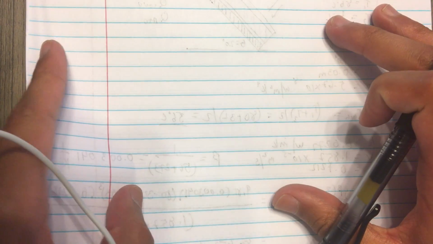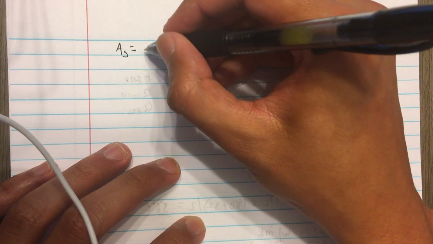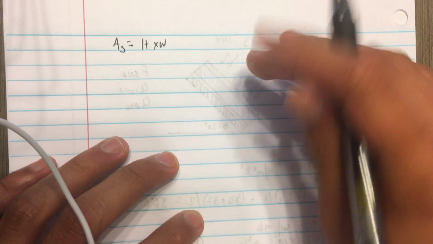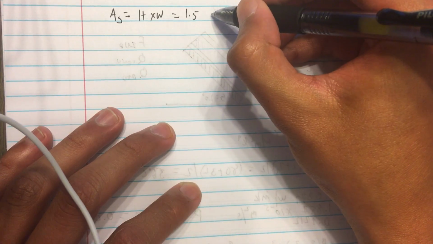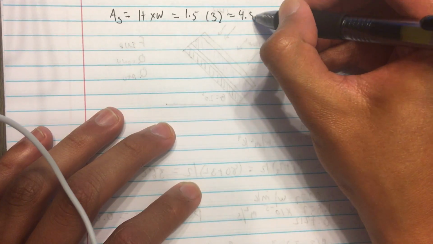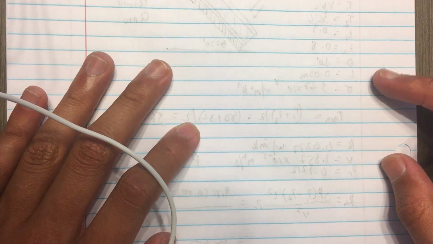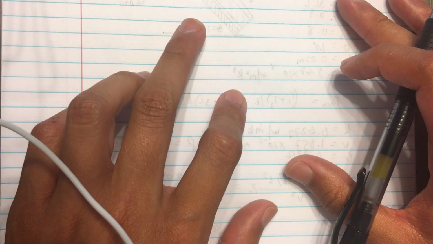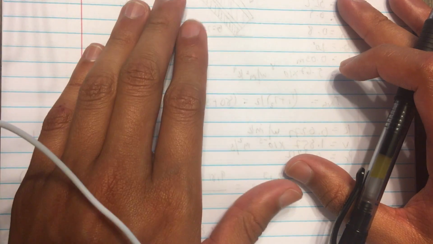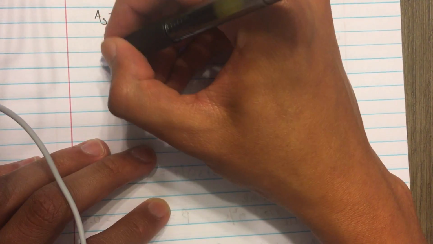Now we move on and we calculate the surface area, which is just the height times the width, and that is just 1.5 times 3, and that's 4.5. Next we have to calculate the heat loss through convection. So we're almost done here.